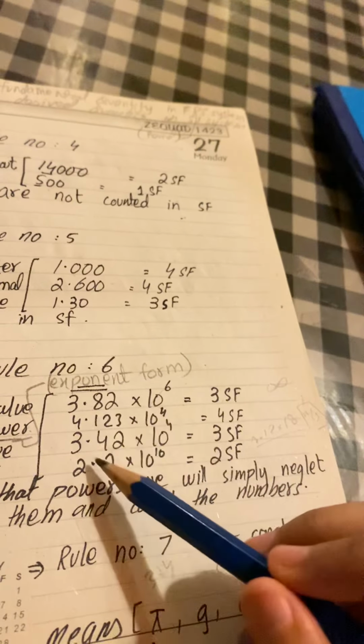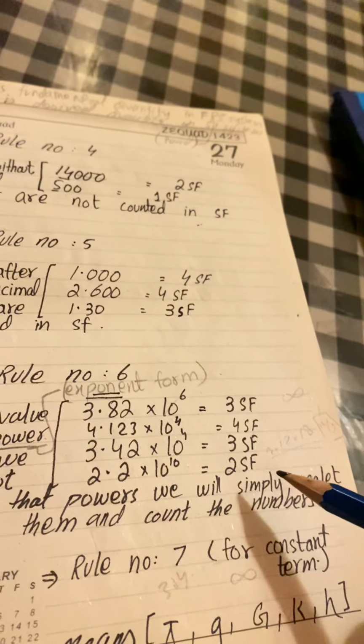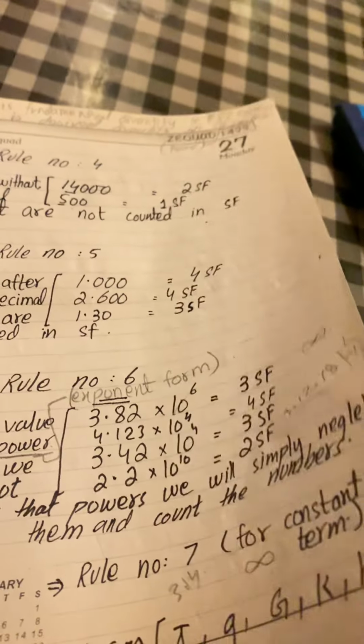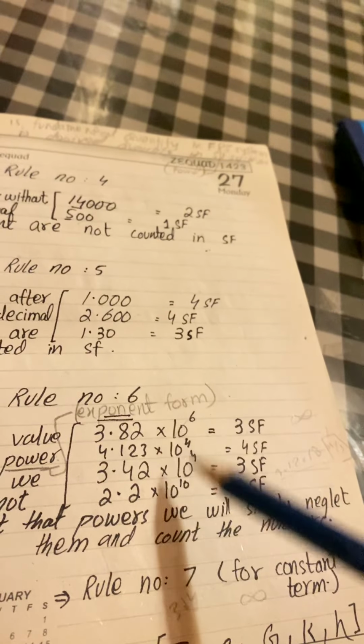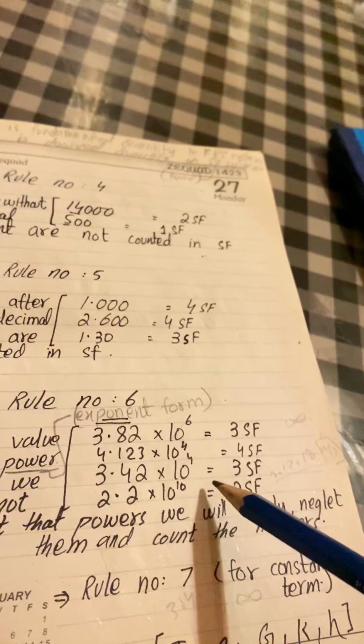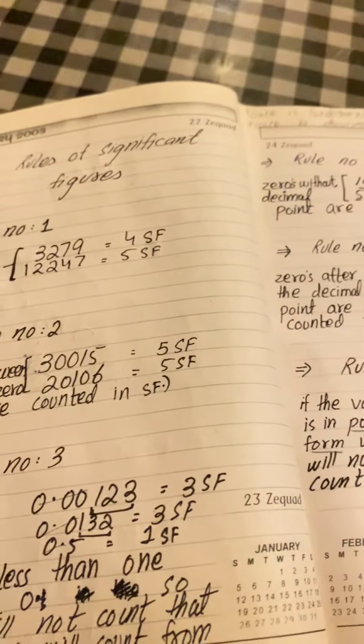And if we write any term without a unit, it will be called exponent form, and we will just neglect the power. If a unit is given, we will count it as a constant, equal to infinity. These 7 are the rules of significant figures.